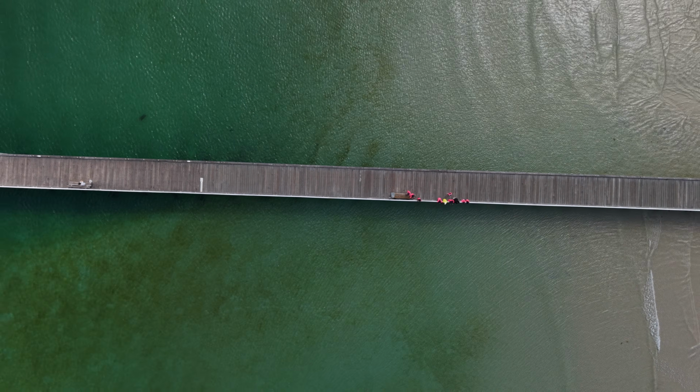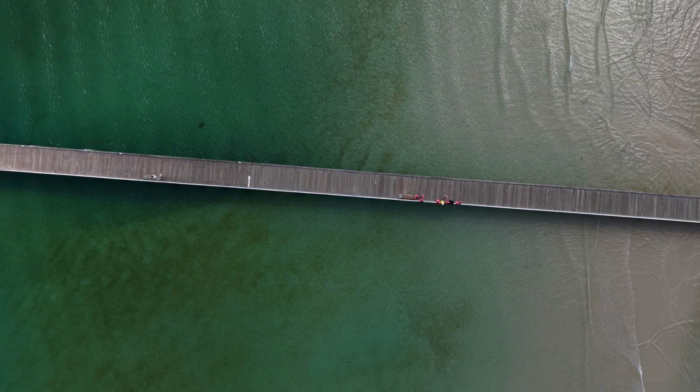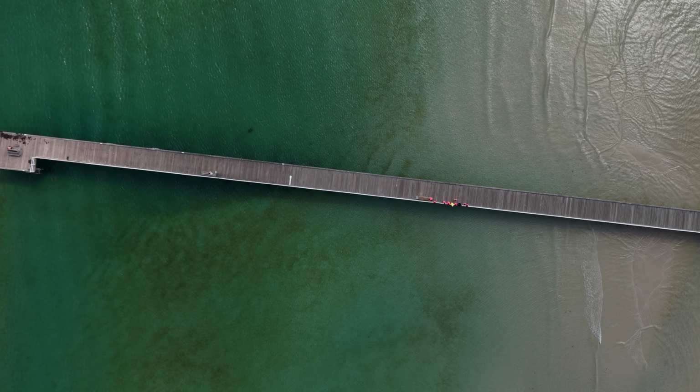So just start simple. Pick one movement combination, like a top-down shot I did like this one. I flew upwards as I rotated the drone. Just practice it until it feels natural. And once you get those shots locked in, you'll have shots that look more cinematic and less like everyone else's shots.